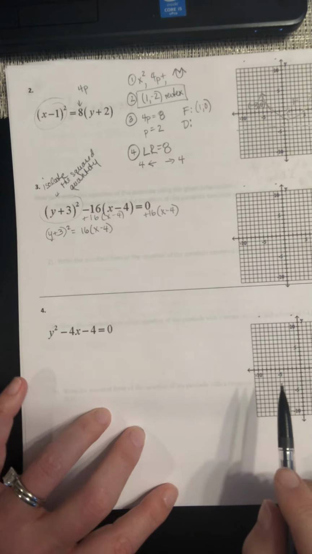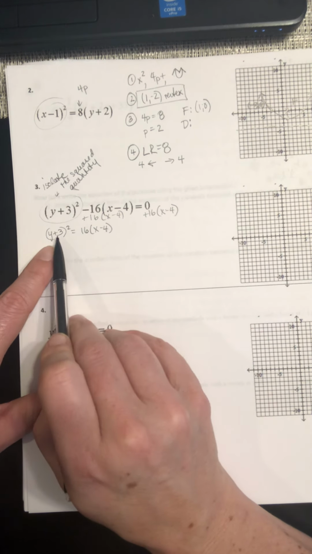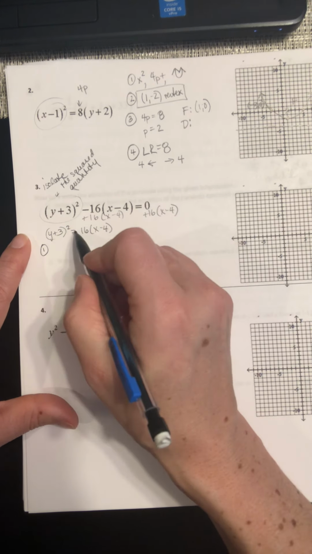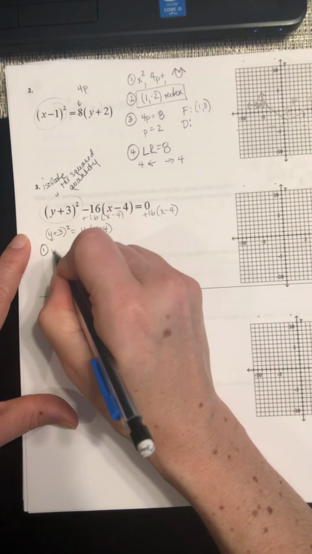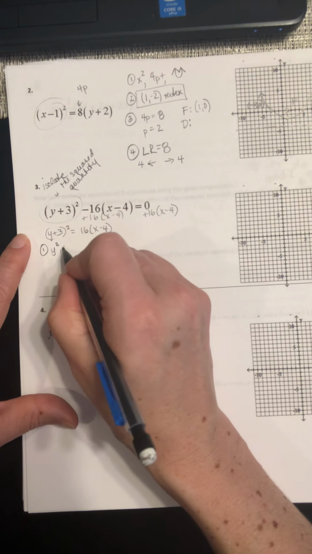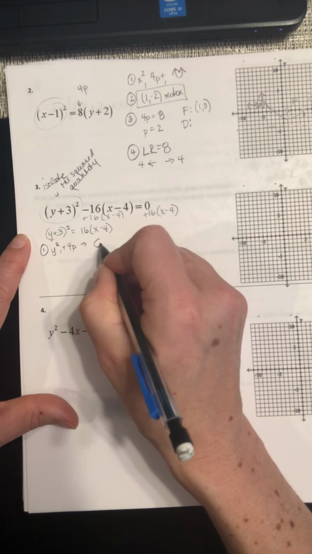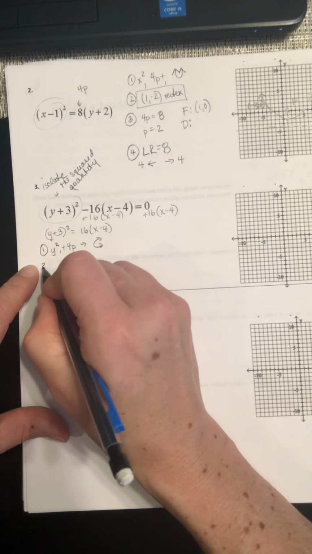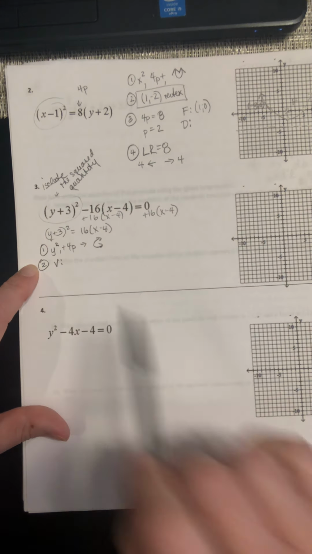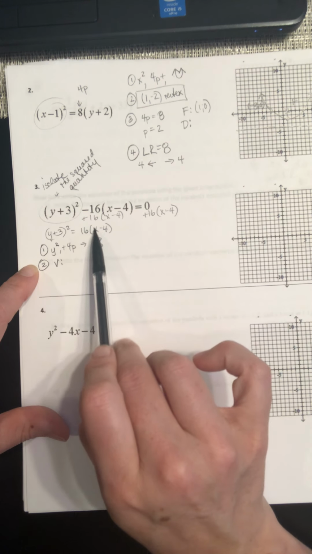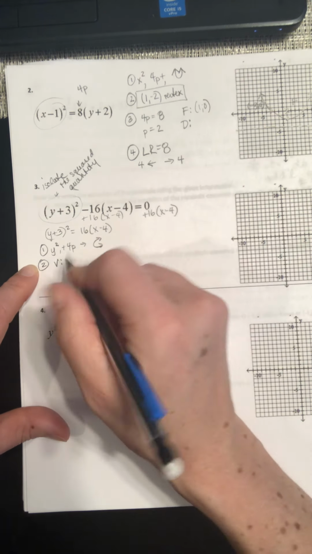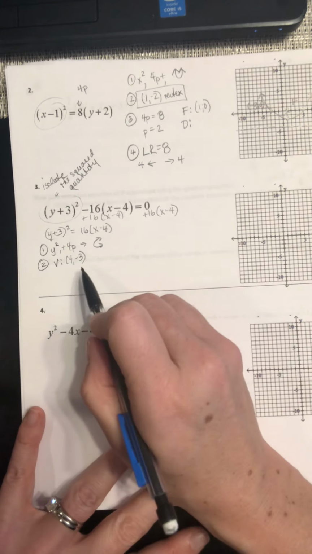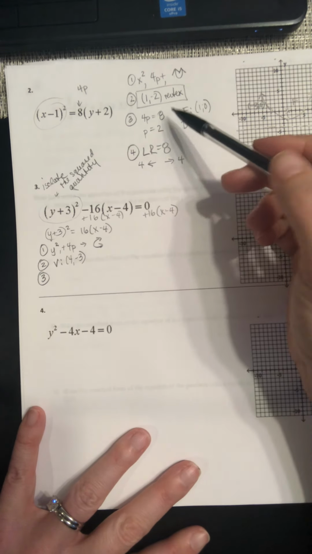I'm going to leave it in factored form, and therefore I can see that this should be a parabola to the right, because the quantity is y squared. I have a positive 4p, so that tells me I'm going to be opening up to the right. I also know my vertex is going to be 4. Make sure you pay attention. The x coordinate is always with the x, so that's going to be (4, -3). So that's my vertex.